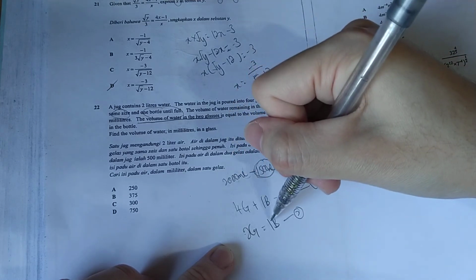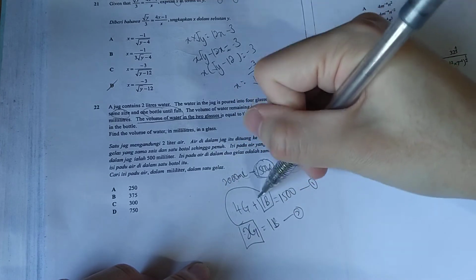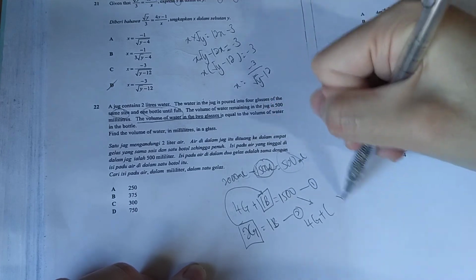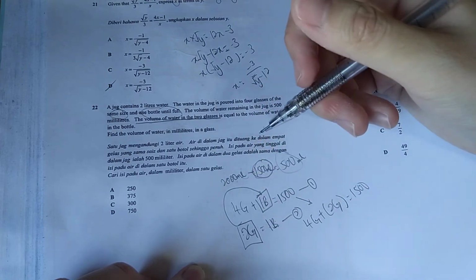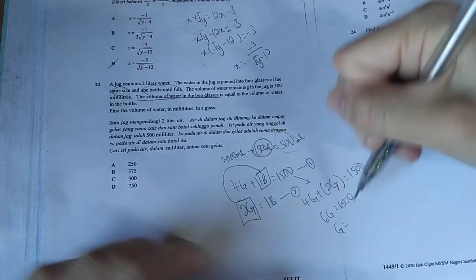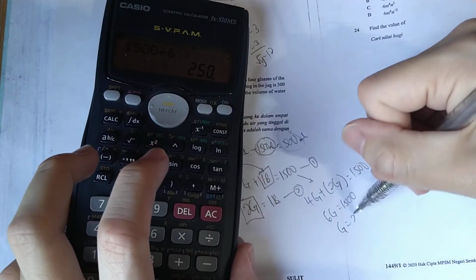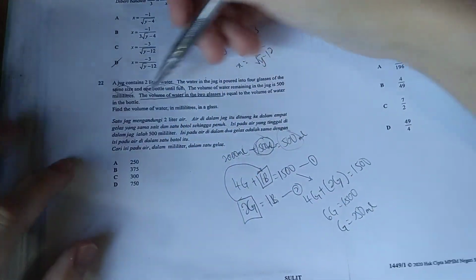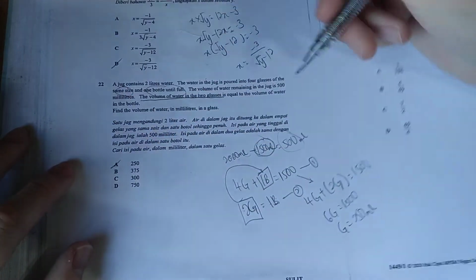And you can substitute. Can you see 1 bottle is equivalent to 2 glass? So maksudnya saya boleh join sini kan? Masuk sini. So dengan jadi apa? 4 glass plus the 1 bottle, I can substitute with 2G here. Because 1 bottle is equivalent to 2 glass. So what's 4 glass plus 2 glass? 6 glass equals to 1500. And 1 glass of water can isi berapa? 1500 divide 6. And this will be in ml. Because right from the beginning, I use milliliters. Right? So what the soalan wants? Find the volume of water in milliliters in a glass. So 250 lah in milliliter. So A is the answer.